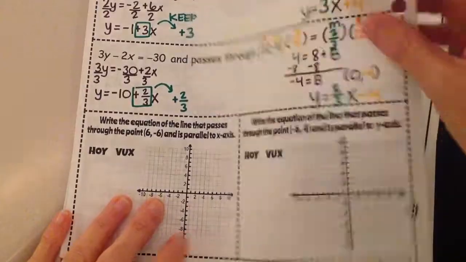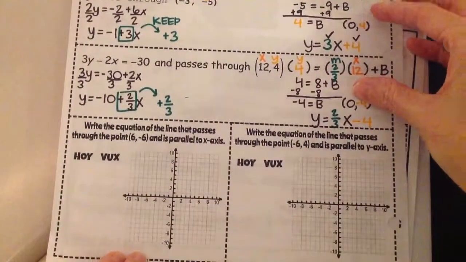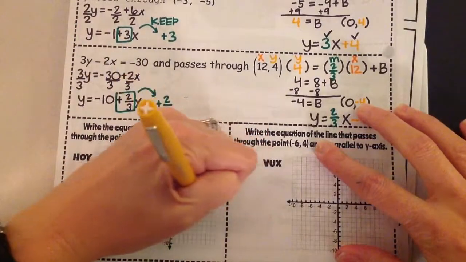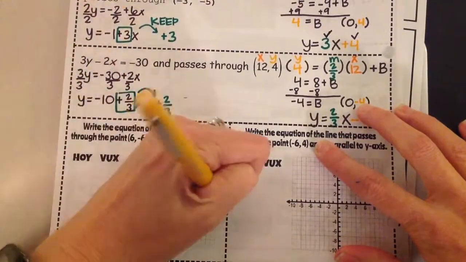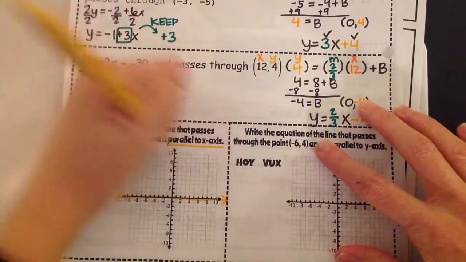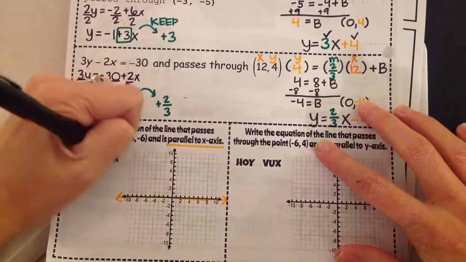All right, let's look at these last couple of examples. Write the equation of a line that passes through the point (6, -6) and is parallel to the x-axis. Okay, guys, here is your x-axis right here. If you are parallel to the x-axis, that makes you a Hoy line, not a Vux.